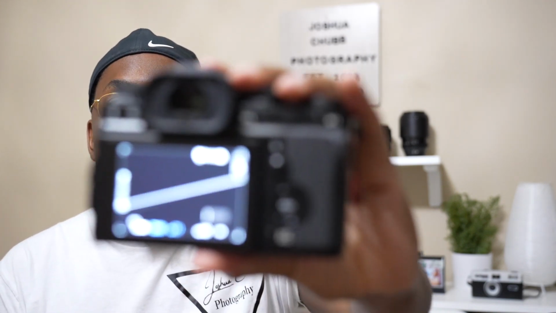Usually when I'm in the studio, my ISO is set to 160. My aperture is normally around 7.1 when I'm using strobes, and my shutter speed is usually around 1/250. When I have the camera dialed into that, it is dark.